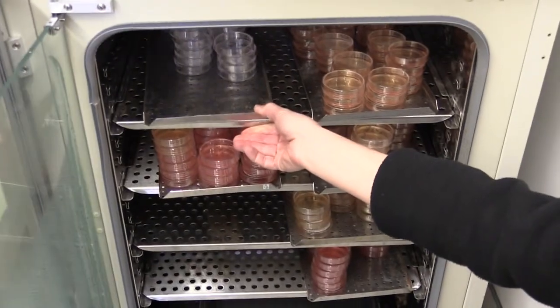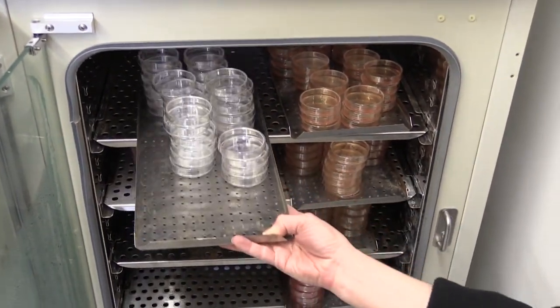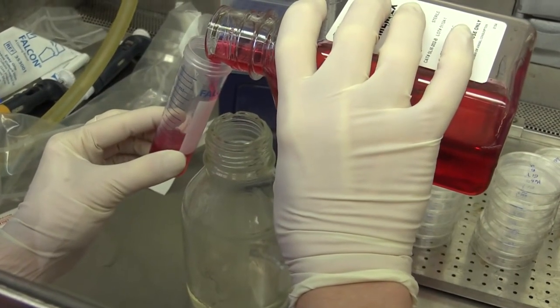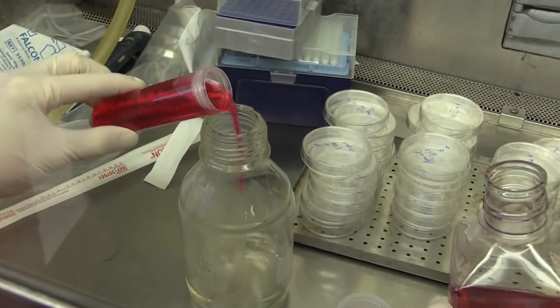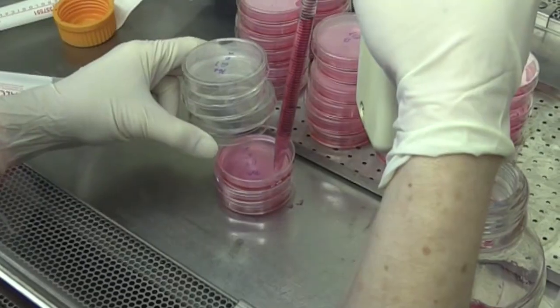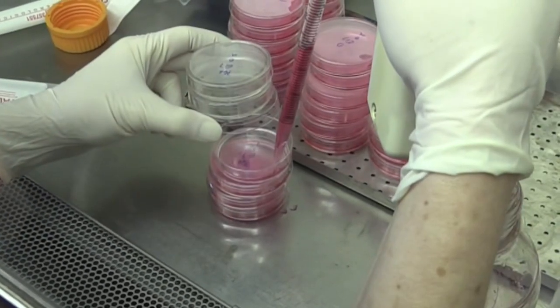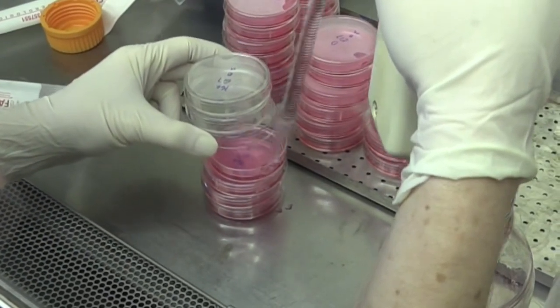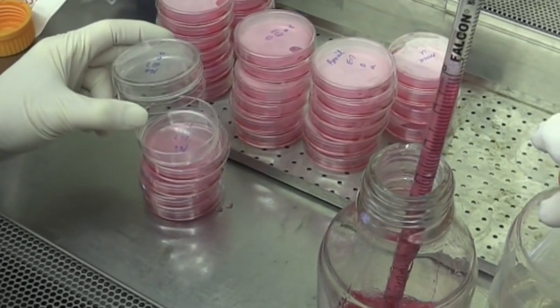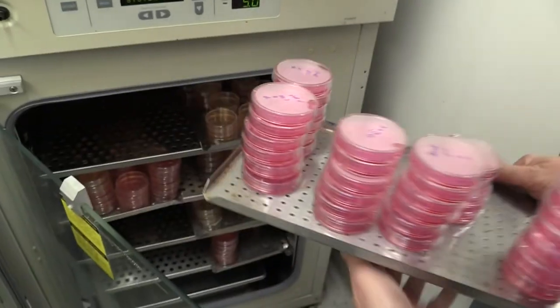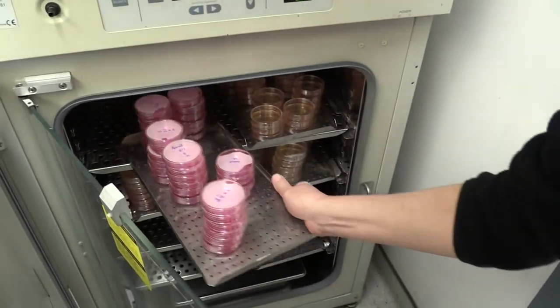When the virus adsorption time is over, we mix the agar solution with our cell culture medium, which has also been warming up at 45 degrees Celsius. We then add this mixture to each cell culture well. The plates are left at room temperature in the cell culture hood until the agar solidifies. Then we place them in the 37 degrees Celsius incubator.